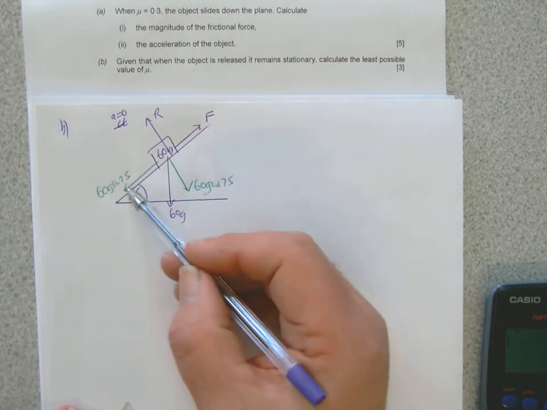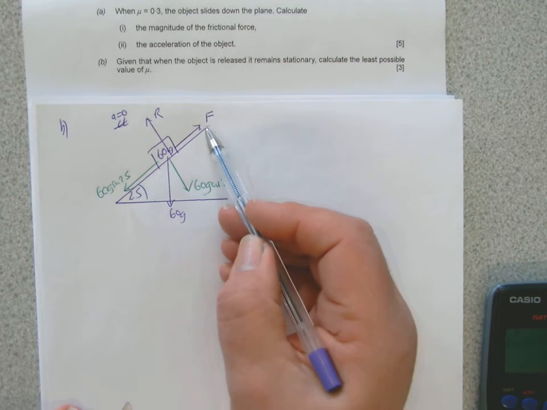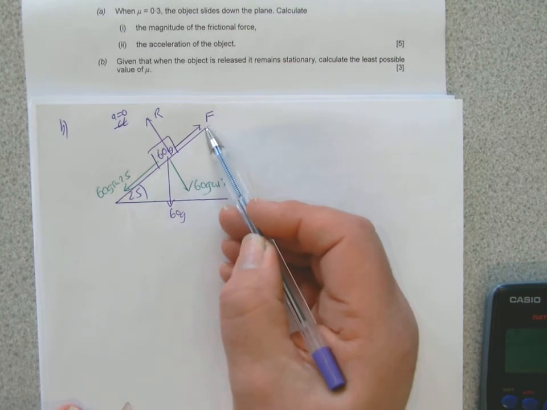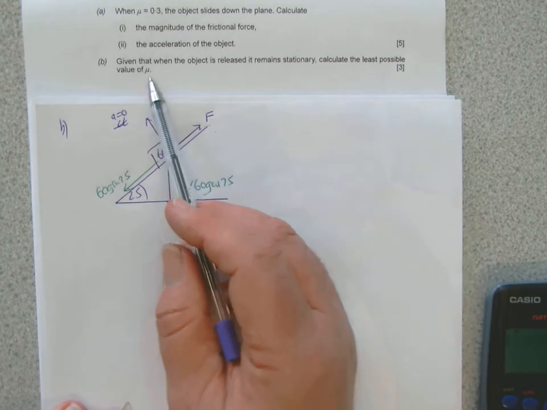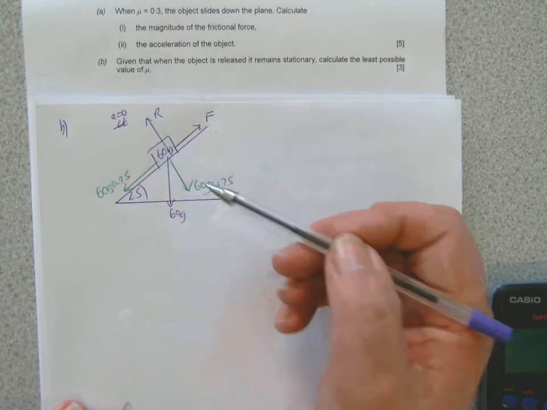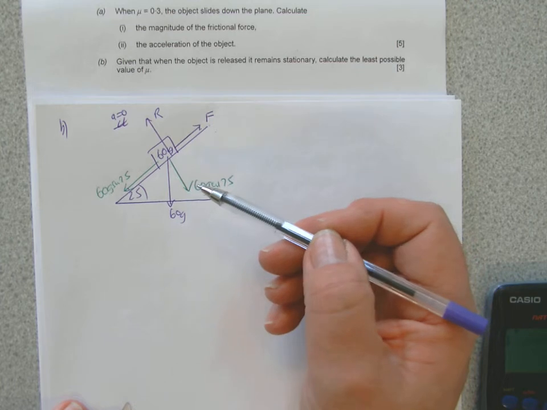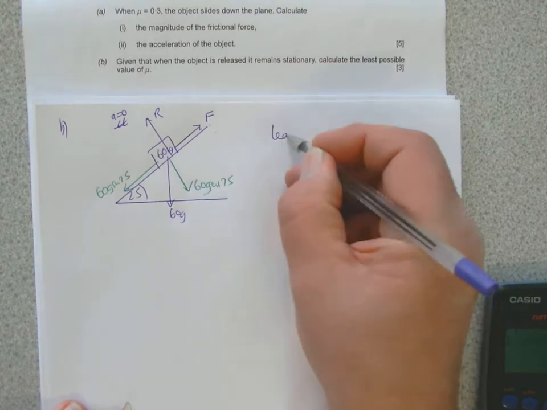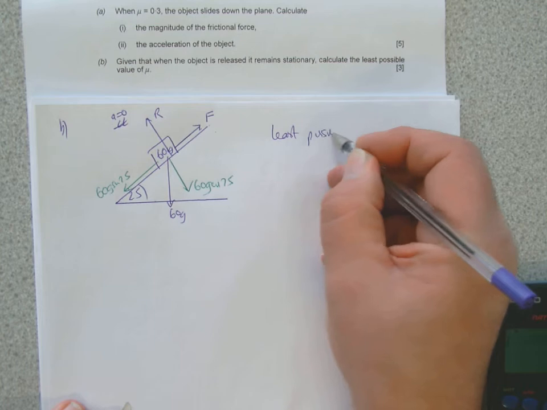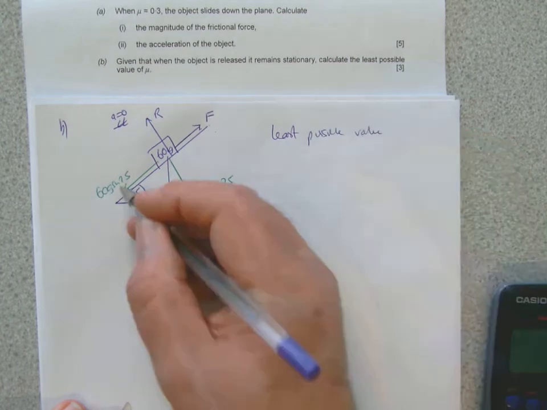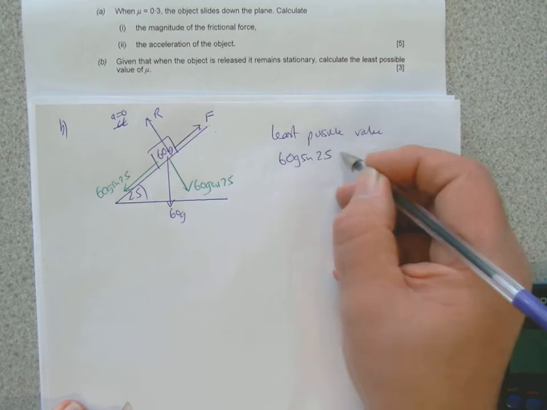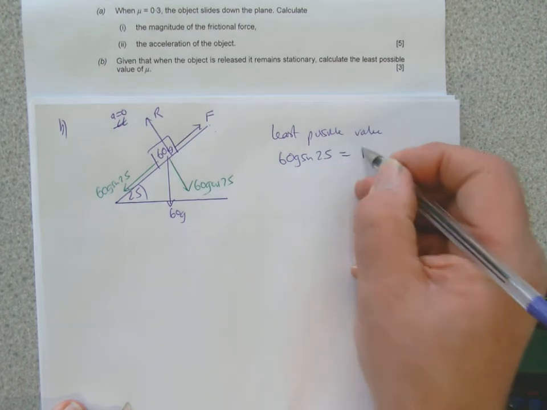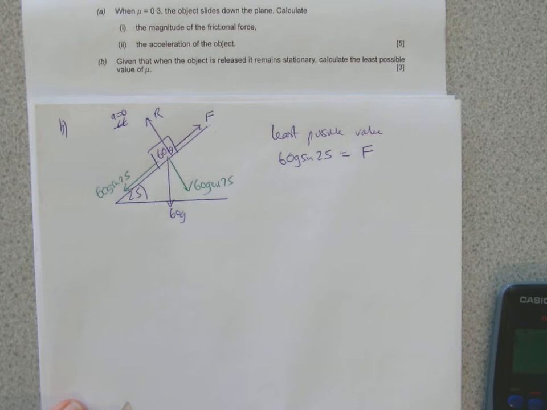Unless that 60g sin 25 is greater than that F, nothing's going to happen. Okay, so the least possible value is going to occur when it is at the point of moving. So the least possible value is going to be when this weight component 60g sin 25 is equal to F.